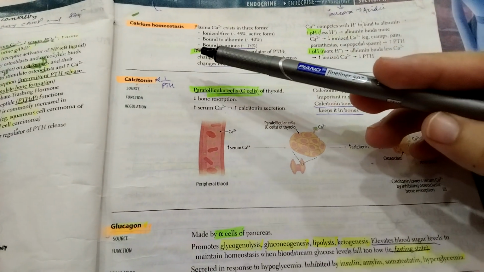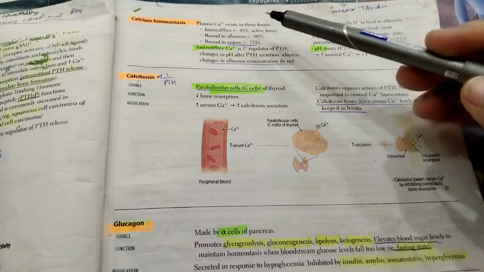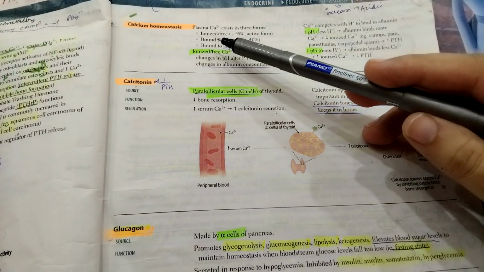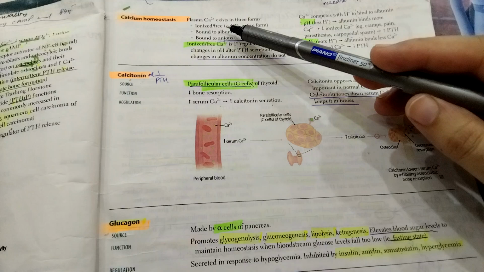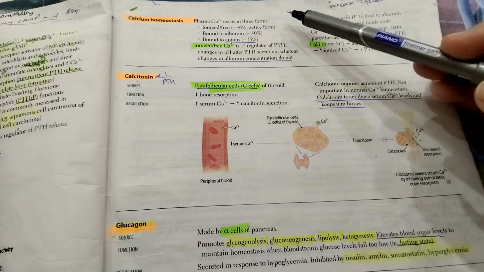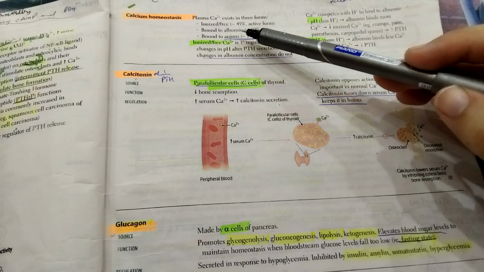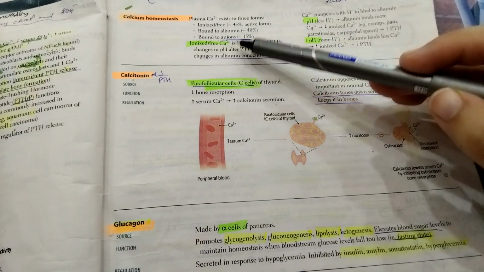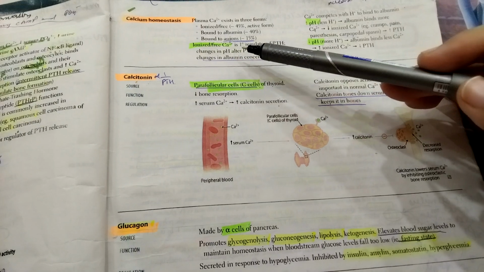So what is calcium homeostasis? Now we should know that plasma calcium levels exist in three forms basically. One is the ionized or free form, that is Ca2+, which is an ionic form, and that occurs 45%, and that is actually the active form, right? 40% of it is bound to albumin, which is a protein in the plasma, and 15% of it is bound to anions, the negatively charged ions.